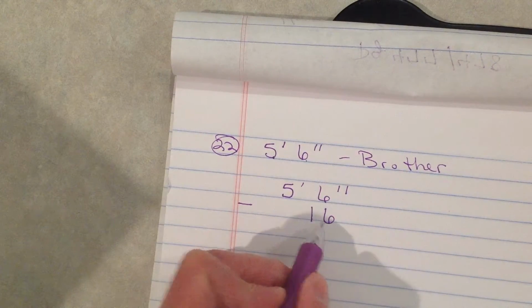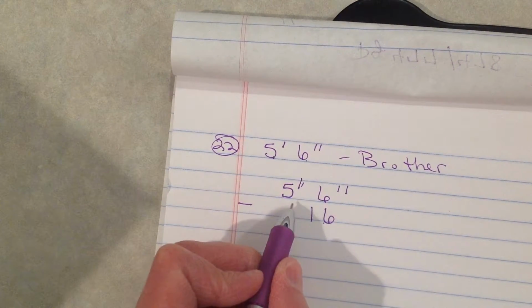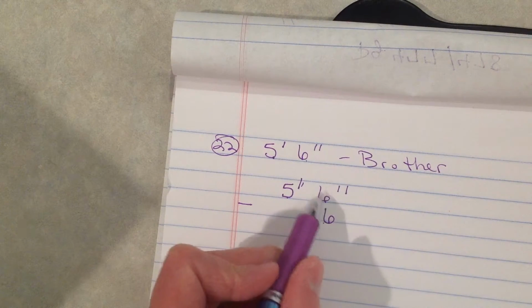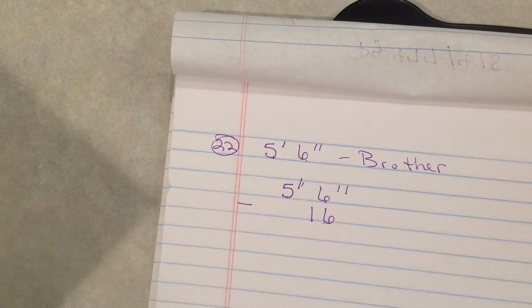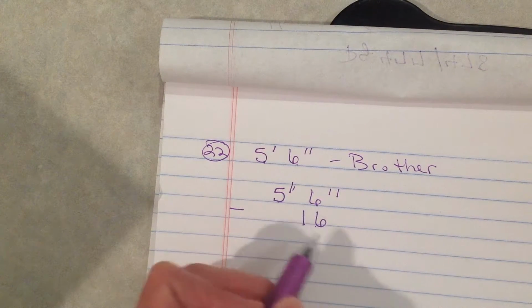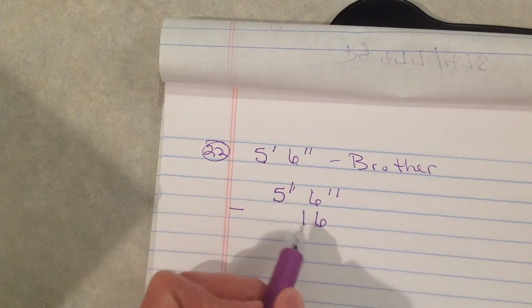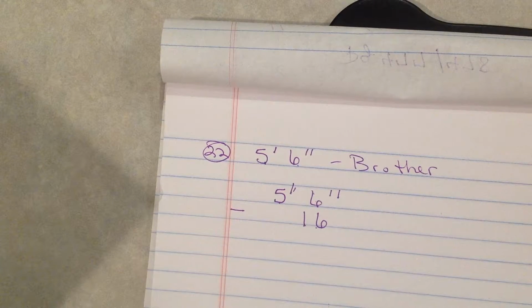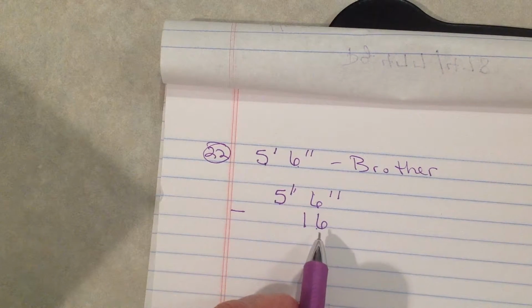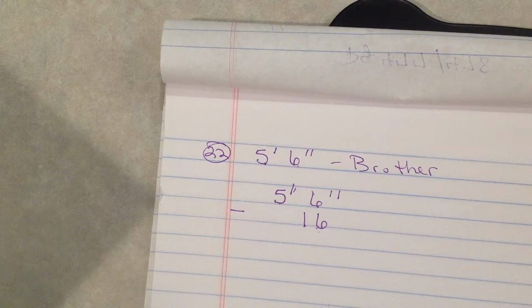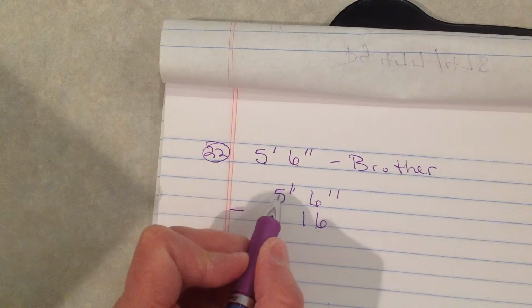Now, I can't take 16 inches from 5 feet. I can't take 16 inches from 6 inches. And I cannot pretend that this is 56 inches, which some kids would go 6 minus 6 is 0, 5 minus 1 is 4. You can't do that either. You can only add or subtract units in the same unit. You can't take inches from feet, or feet from inches, or you've got to get them in the same unit. So I'm going to borrow a foot.